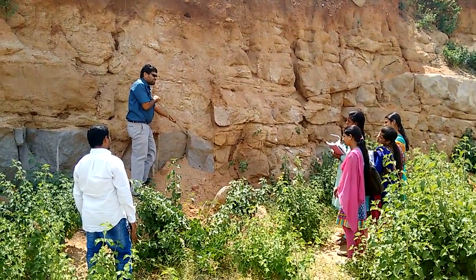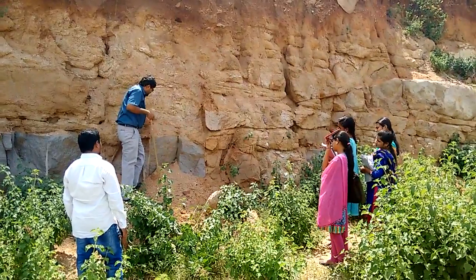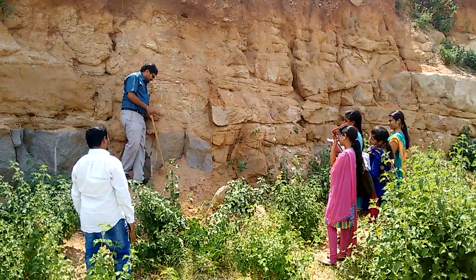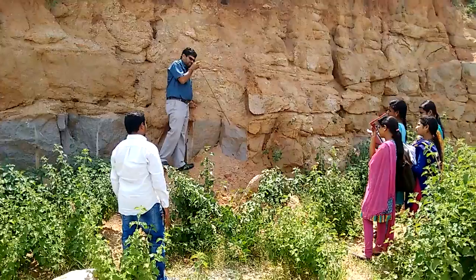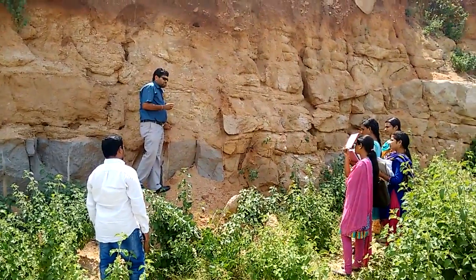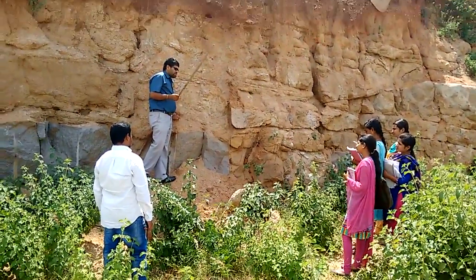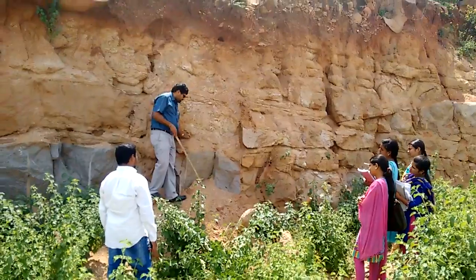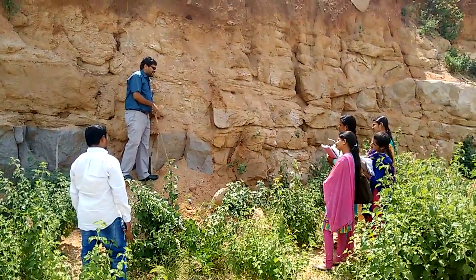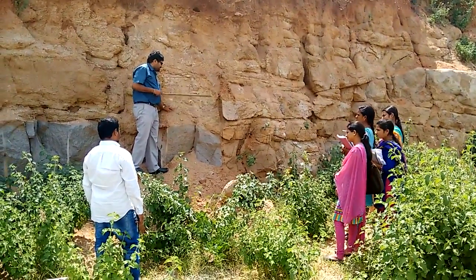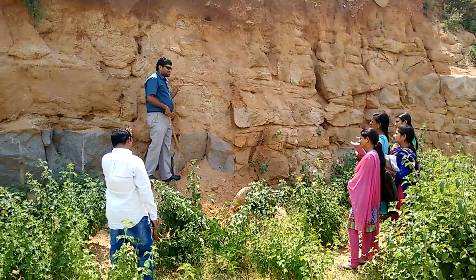In these crevices, if you see, plants like the banyan tree and the pipal tree grow. Do you know that? If you see the two trees, banyan tree as well as the pipal tree, generally their seed size is always very small.